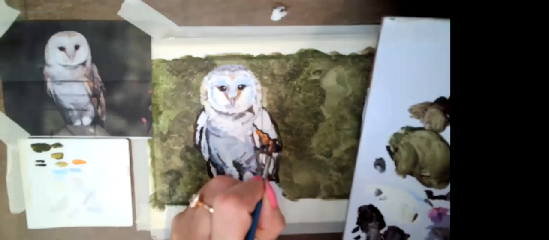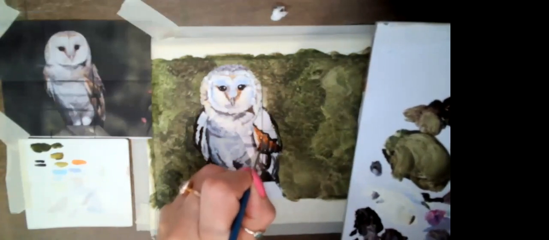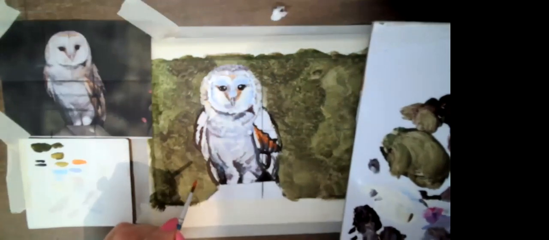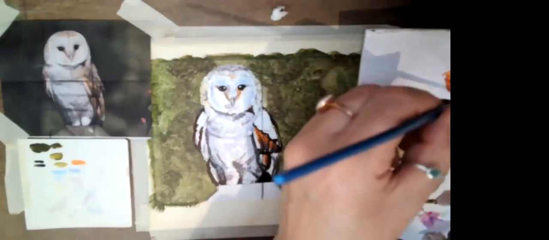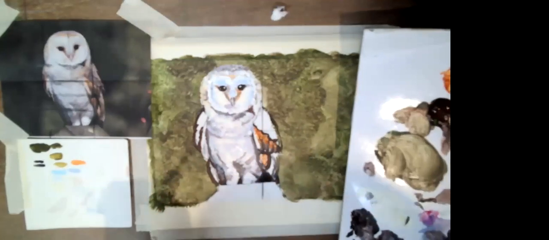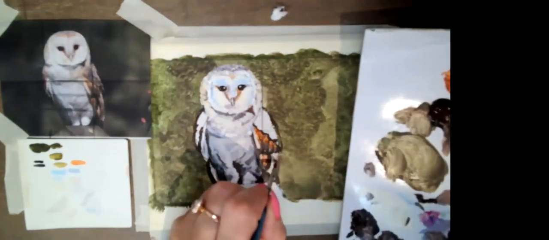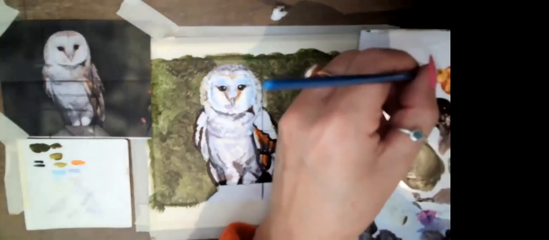You want that kind of downy effect there. Just pulling down there. I might actually make that bit more yellowy based on this edge because there's quite a yellowy ochre colour.